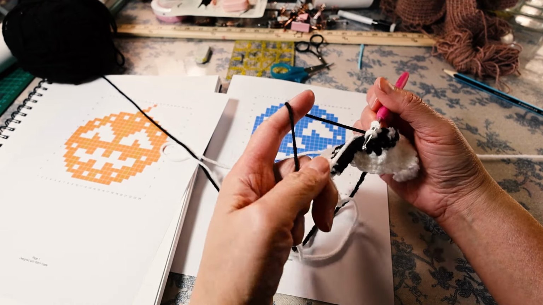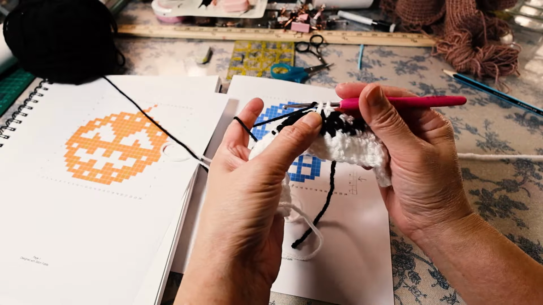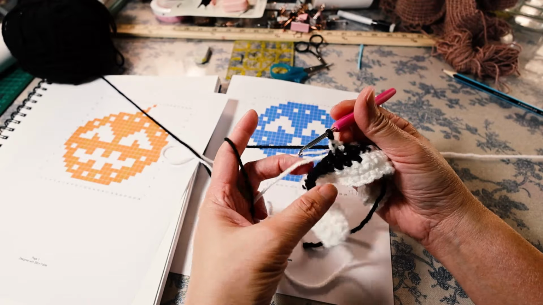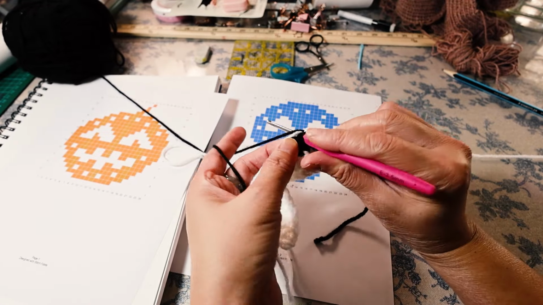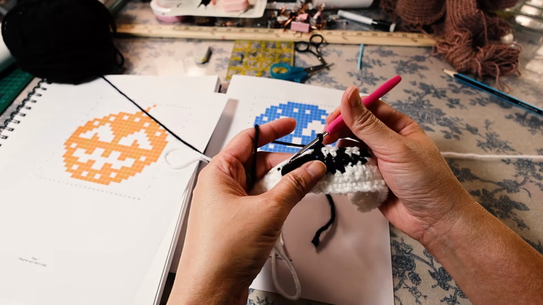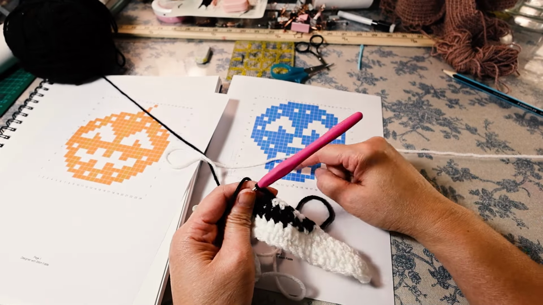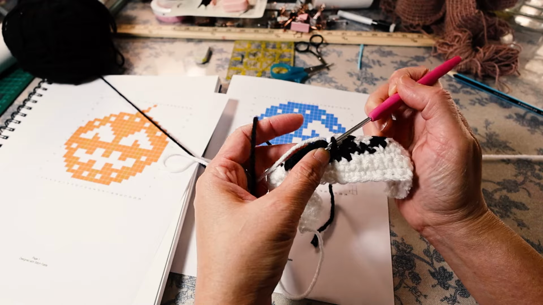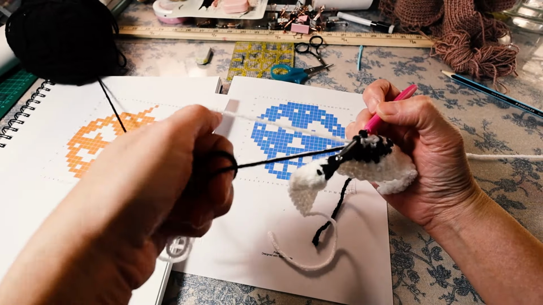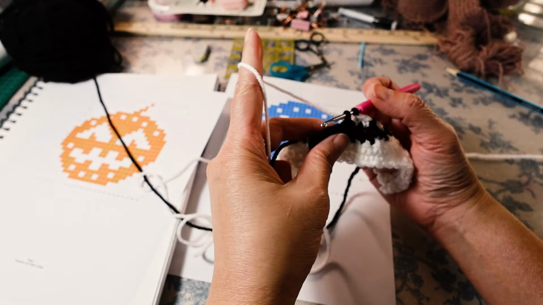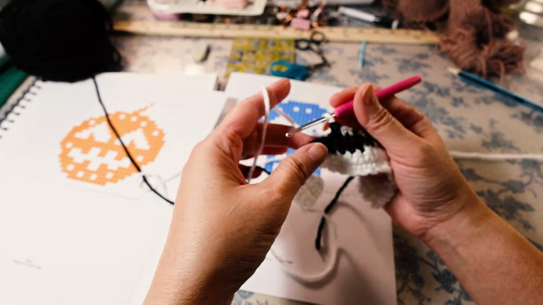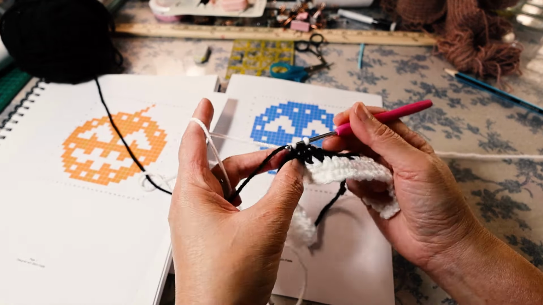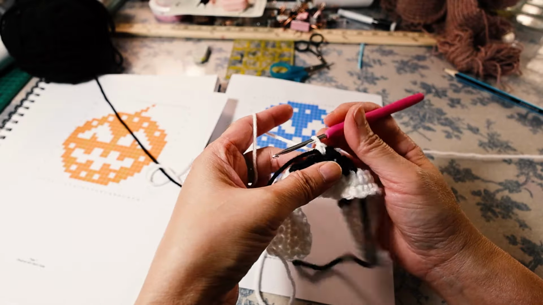Switch the position of the yarn. Black. And just 1 new stitch. And then 2 more white stitches. So we go back, switch the position, finish the last stitch, and then 2 stitches of the white and carry the black yarn at the same time.